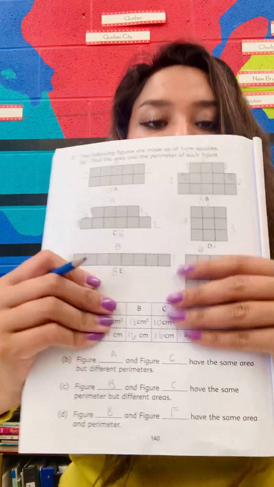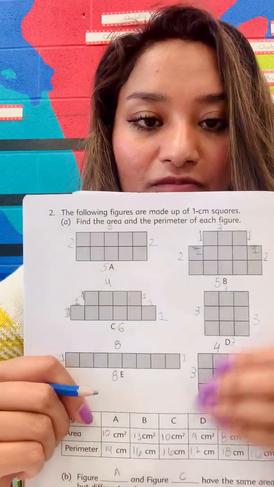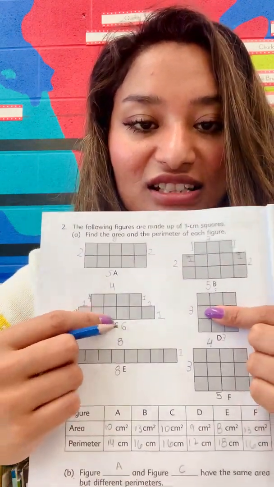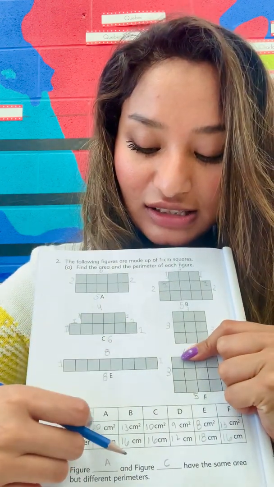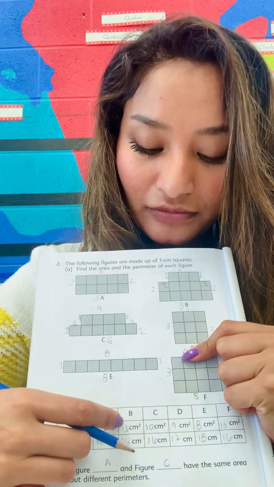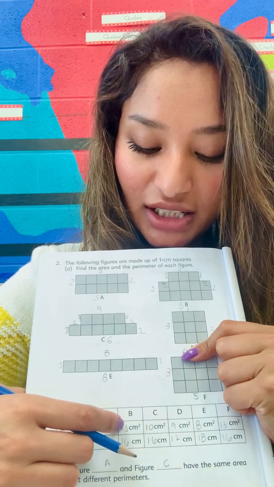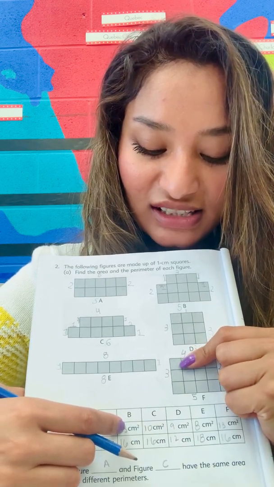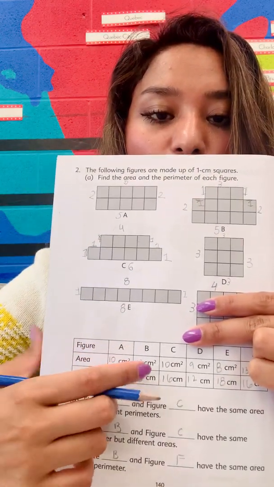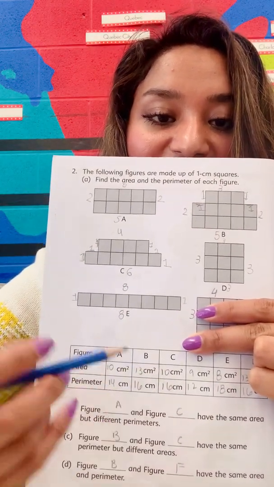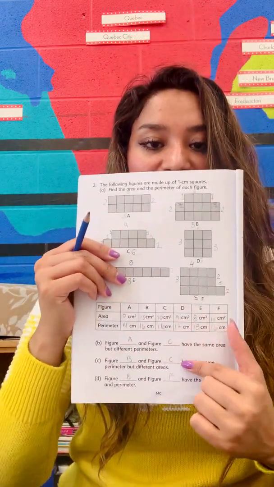Okay, let's look at the next question. Figure blank and figure blank have the same perimeter, but different areas. So B and C, let's look at B. B and C, they have the same perimeter but different area. So B is 13 and C is 10 centimeters, but their perimeter are both the same, 16. So B and C.